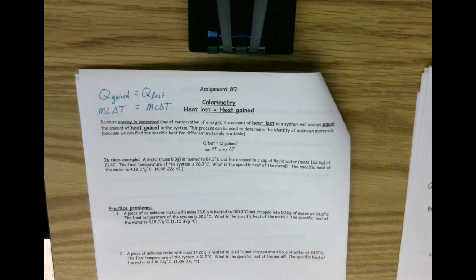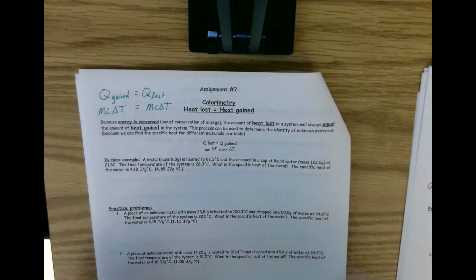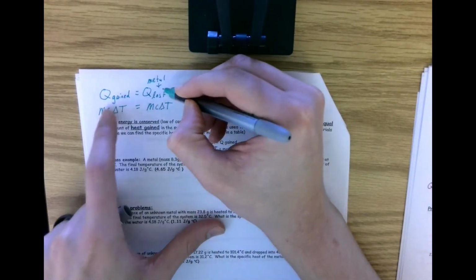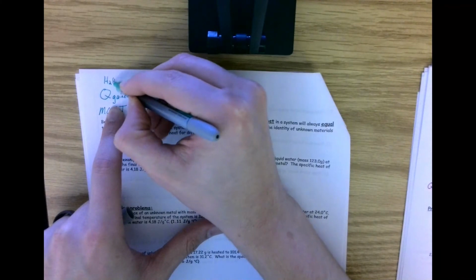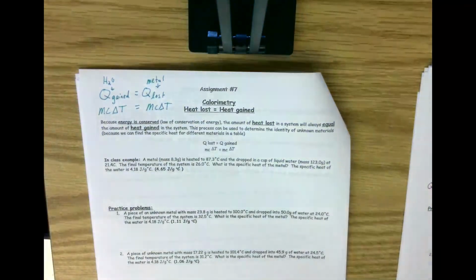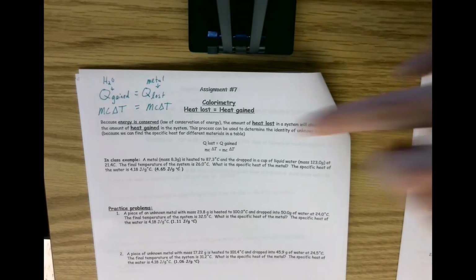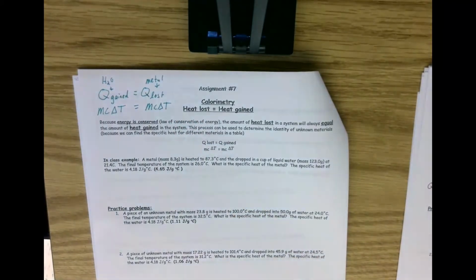In this case, going back to the metal block in water example, we could say the heat lost by the metal is equal to the heat gained by the water. We know that there is a specific heat C value for every material. Water in the liquid state is 4.18 joules per gram degree Celsius. If I had a big table of all the different metals, I could use this formula to figure out the identity of the metal.